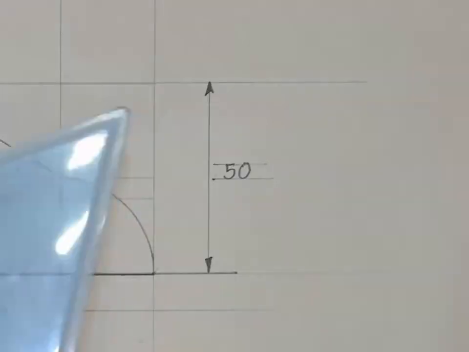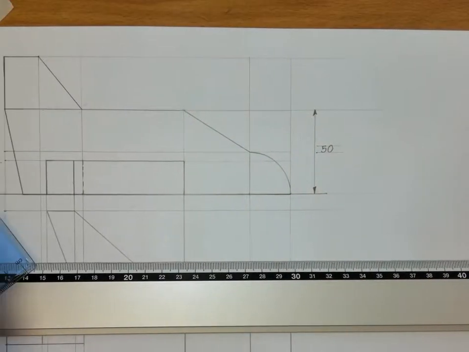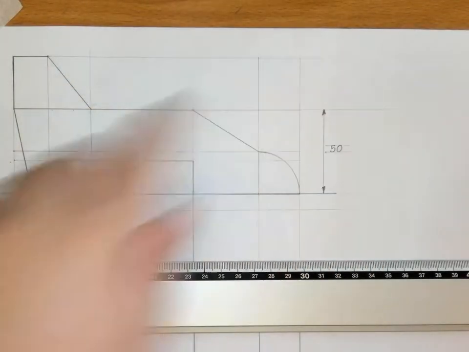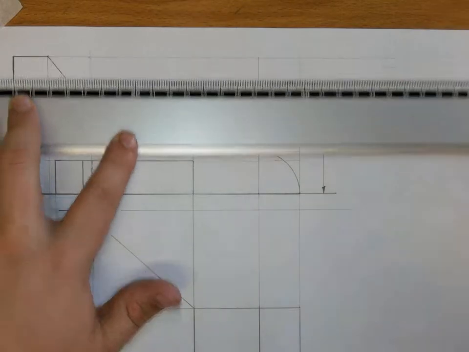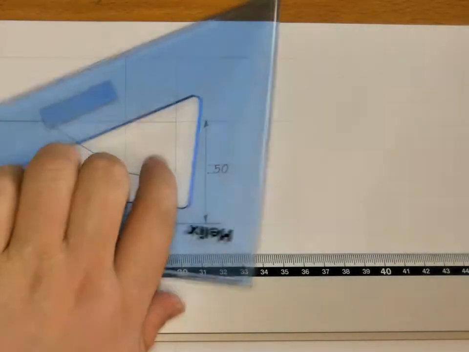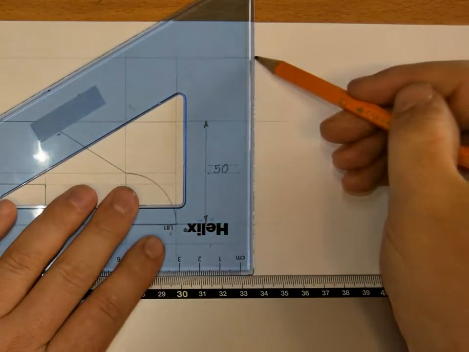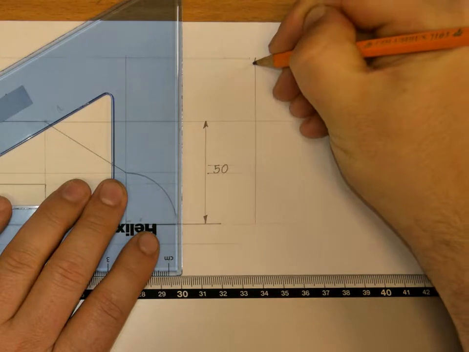Right, now we'll do the total height of it. So light line all the way across from the fin over to here. Got to extend out past the 50 mil dimension. Light line down here. 2 arrows again.